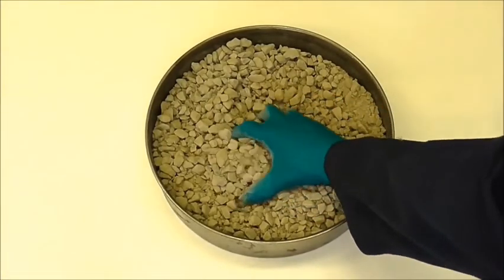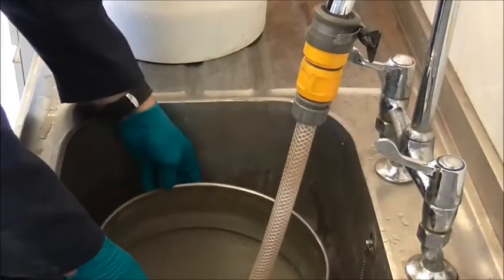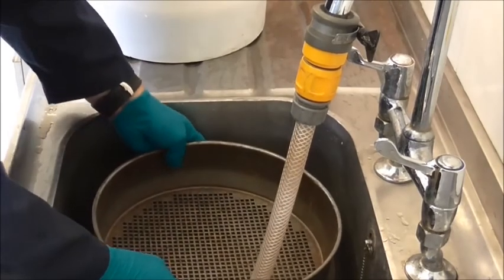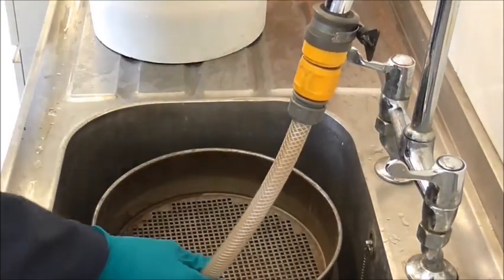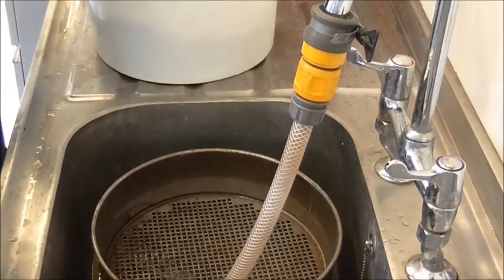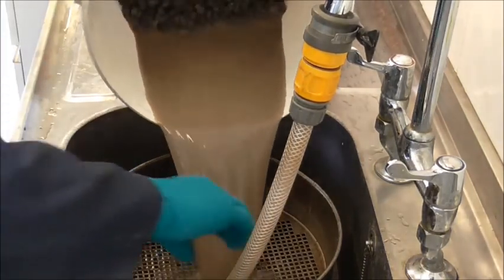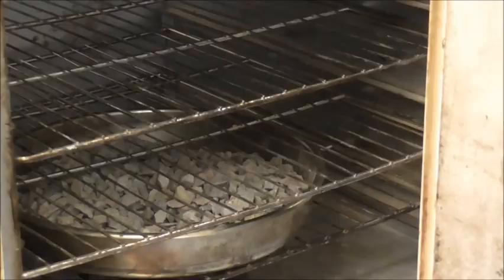The fragmented material is then taken from the tray and washed over a 1.6 mm sieve. It's a good idea to protect the 1.6 by using a coarser guard sieve. This sieving operation is done in several stages to avoid overloading. The retained aggregate is then dried to constant mass, allowed to cool, then weighed.